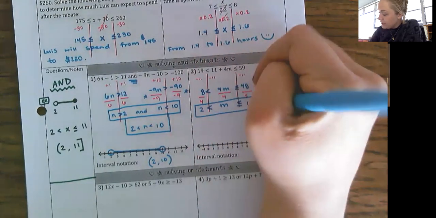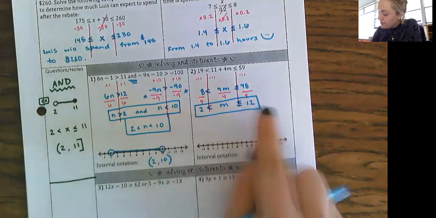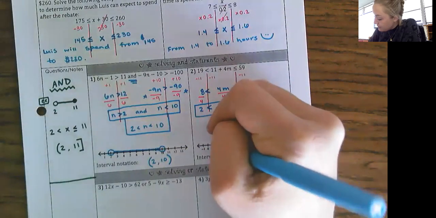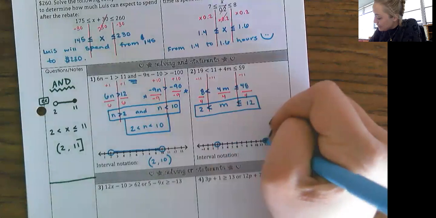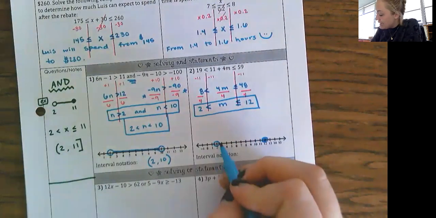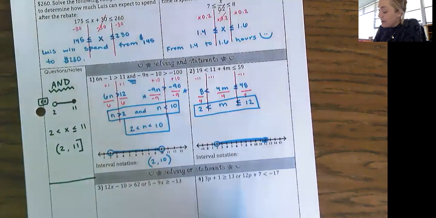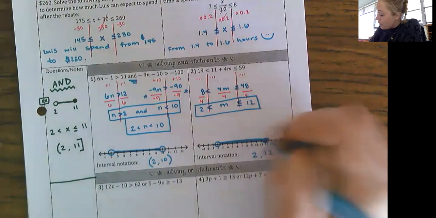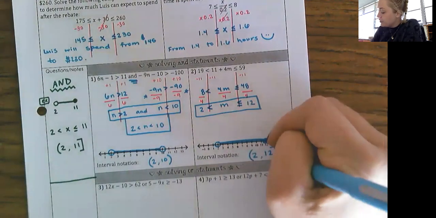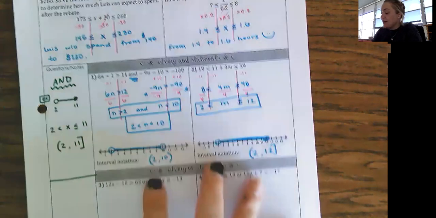There's one of my 3 answers. My inequality, 2 is less than m is less than or equal to 12. So I know that it's going to go from 2 all the way up to 12. 2 is going to be an open circle, 12 a closed circle because there's an equal to on the 12. And an and statement would shade between those. My interval notation would start at 2, go to 12, open parenthesis at 2, close parenthesis at 12. Okay, that is our and stuff.